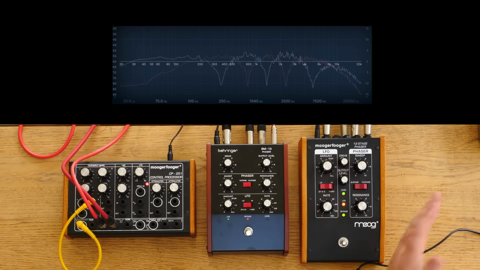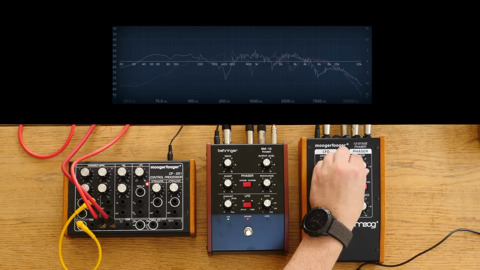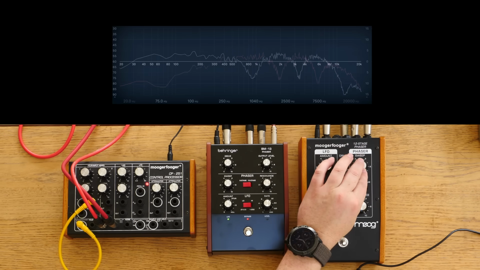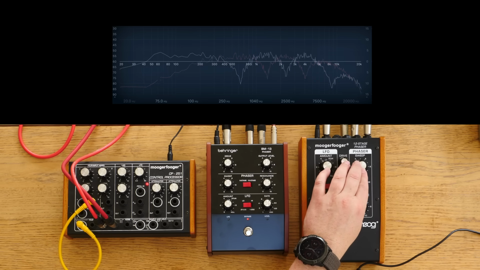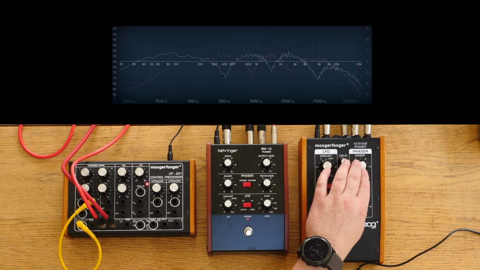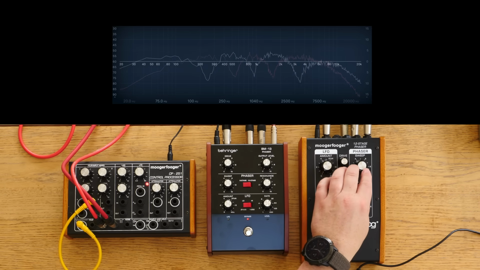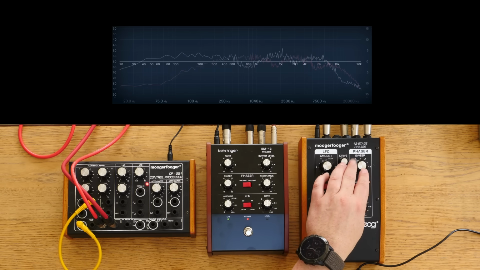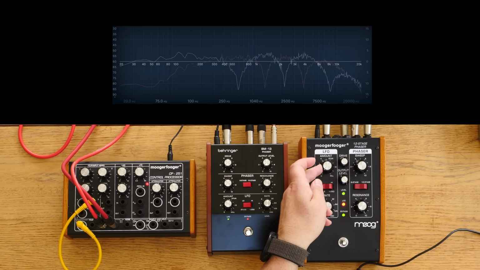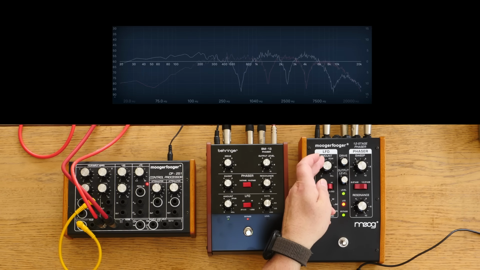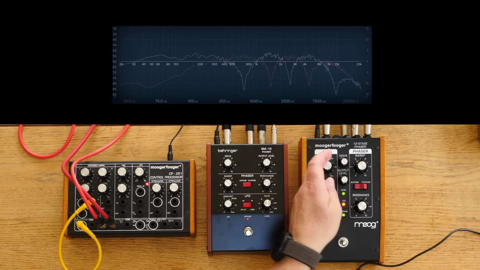So now we can move that left or right using the sweep. So this isn't the LFO, this is just moving the position of those dips effectively. So you can tune it into your sound, and then we can add the LFO. And that will wiggle it left and right, as you might expect.